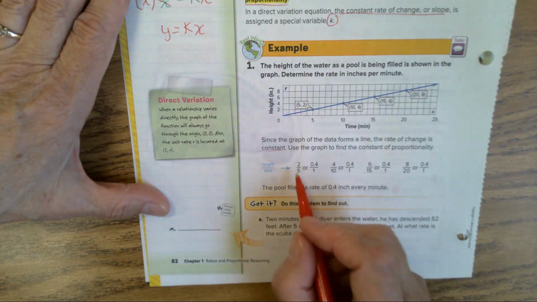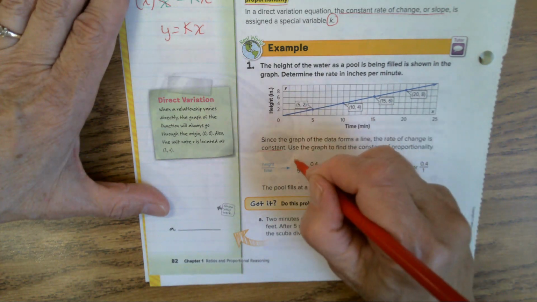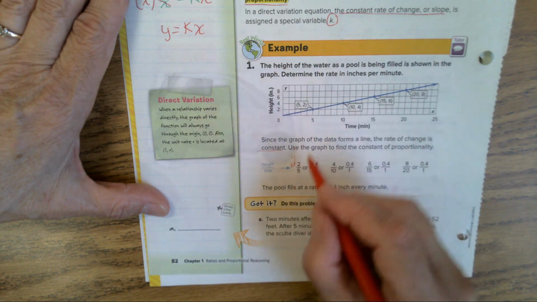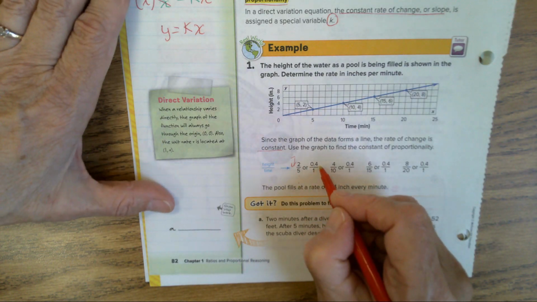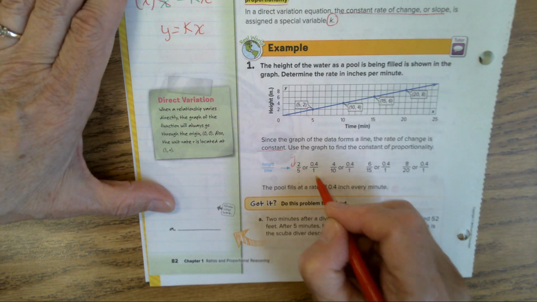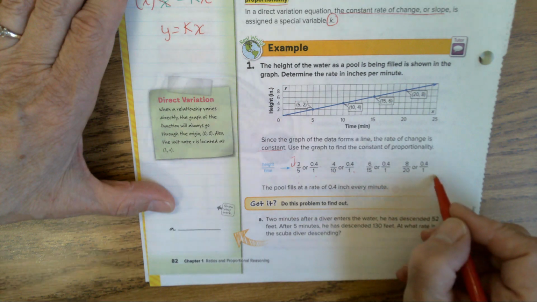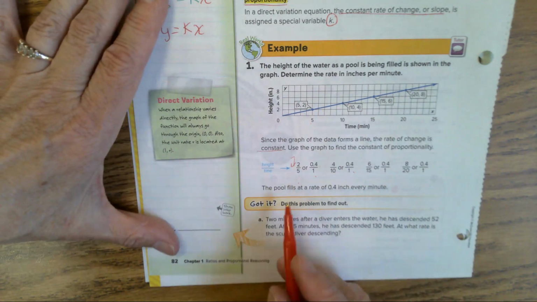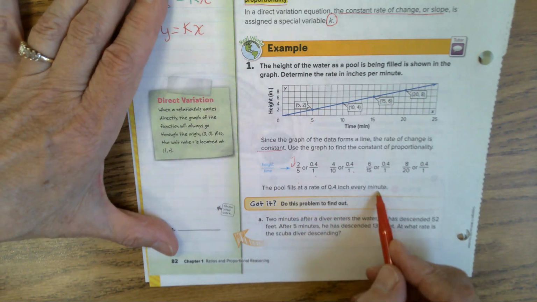So here we have, you put your rise over run. So you put what goes this way, that y is 2 over 5. That equals 4/10 per minute. So it goes up 4/10 per minute. 4 over 10, the same. They all equal 4/10 per minute. So the pool fills at a rate of 4/10 of an inch per minute.